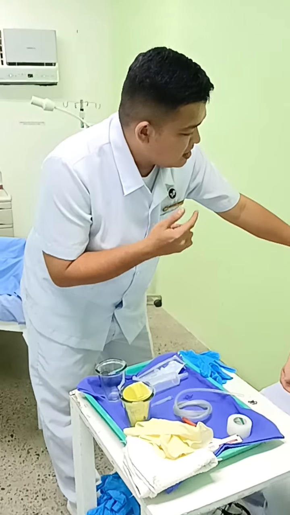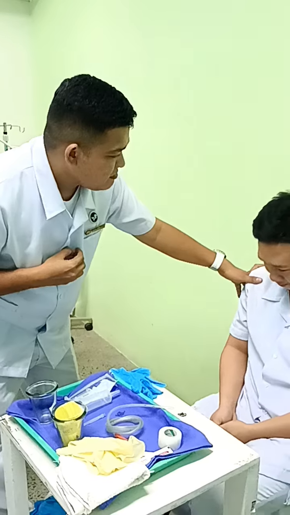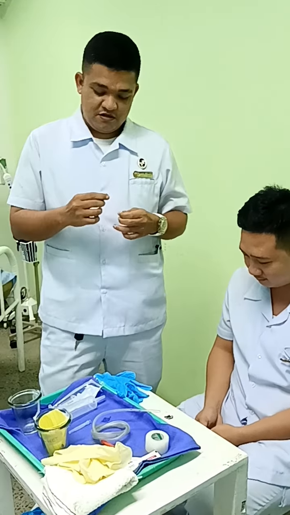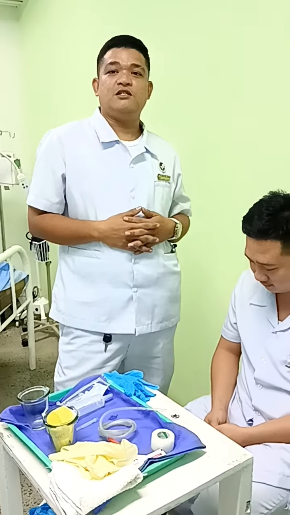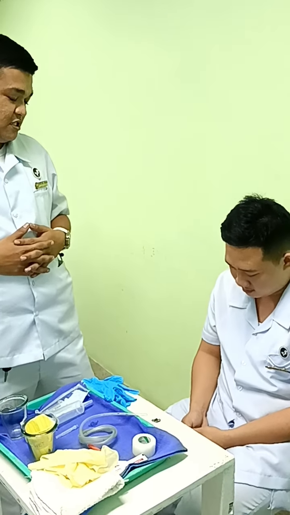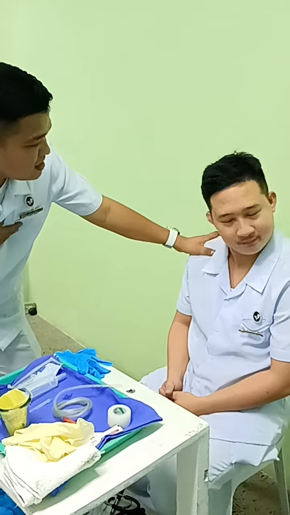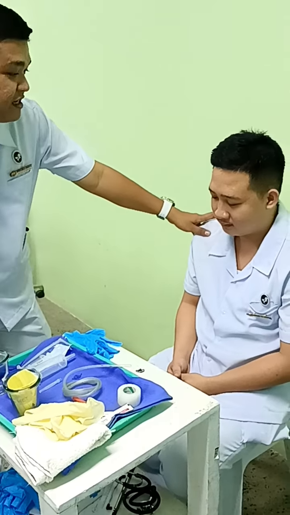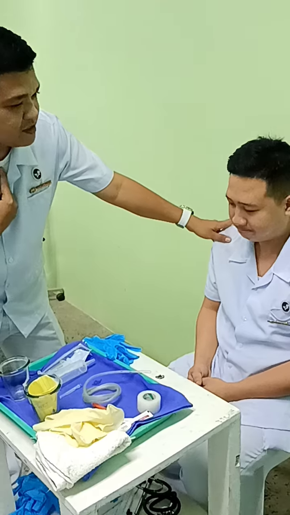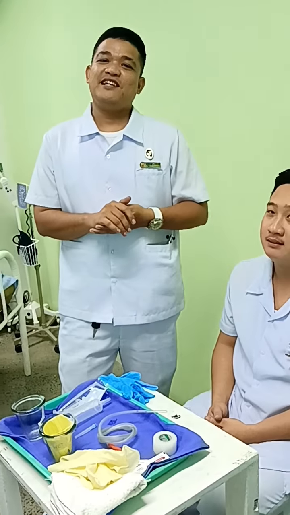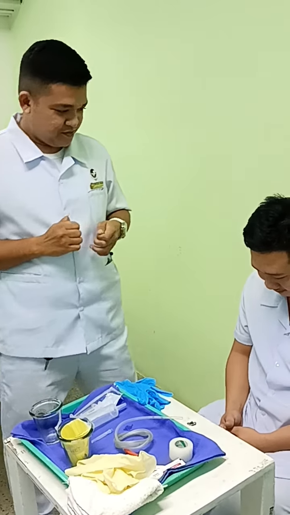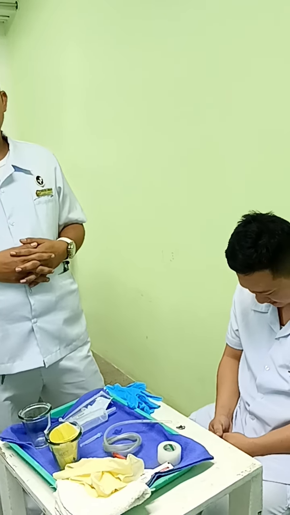Okay, inhale. Next is to assess the patient's medical history, including if he has any unusual bleeding, blood in the nose, or gastric surgery. We also have to review the patient's mental status and gag reflex, then explain the procedure to the patient. Inform the patient how to communicate during the intubation: if you have any discomfort, please do a thumbs up sign, and if not, just point your finger.